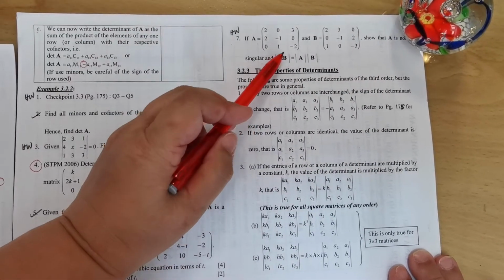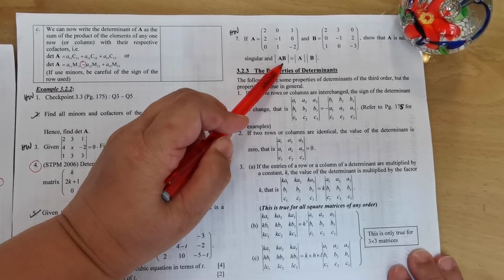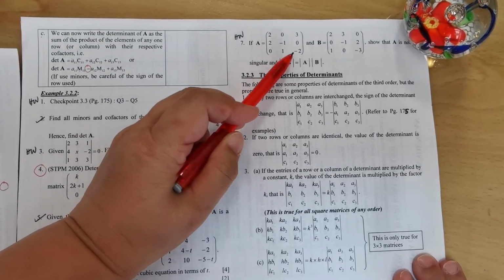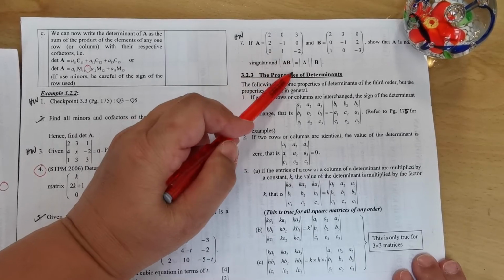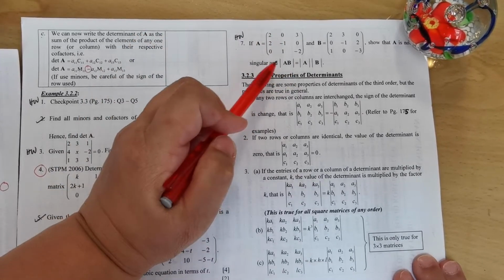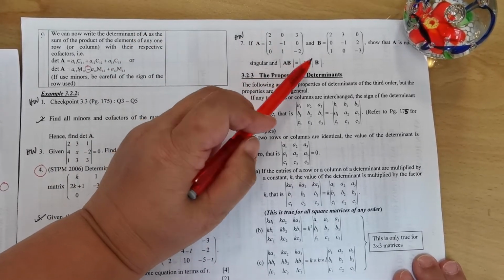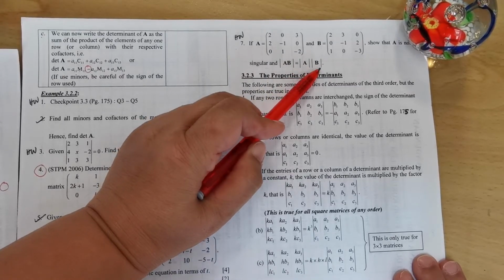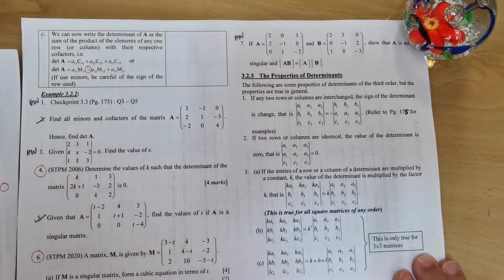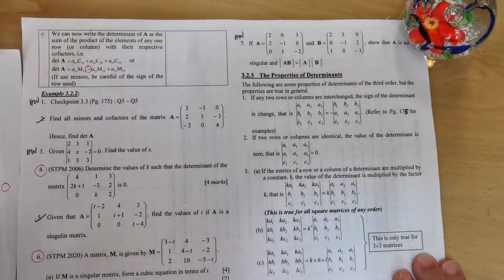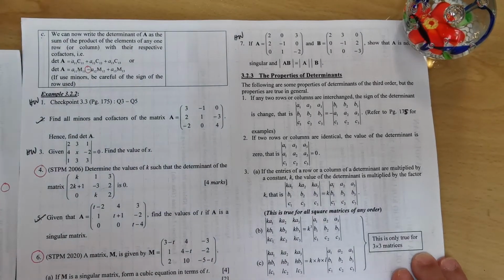Then you find your product AB, multiply it, and find the determinant. Show that the determinant of the product AB is the same as determinant A multiplied by determinant B. It's the same as question 2 that I discussed in checkpoint 3.3 just now, just that this is 3 by 3. So you do it as homework.